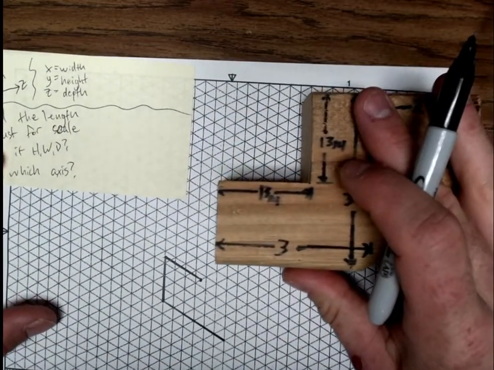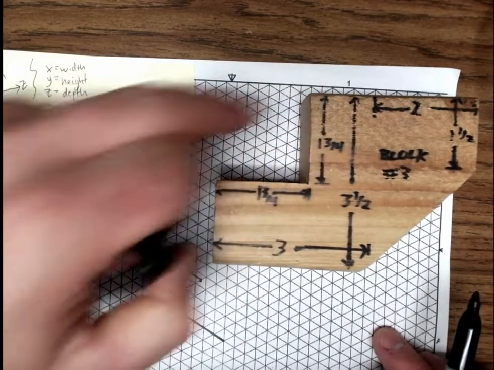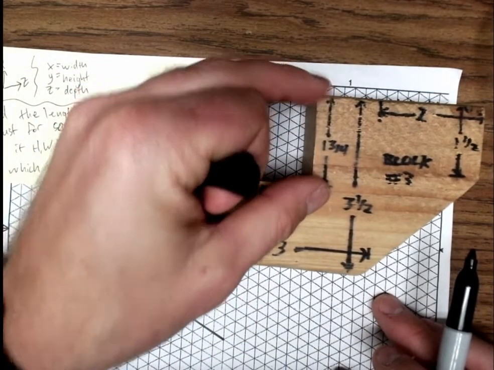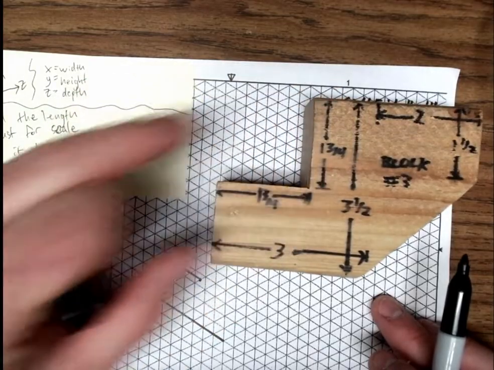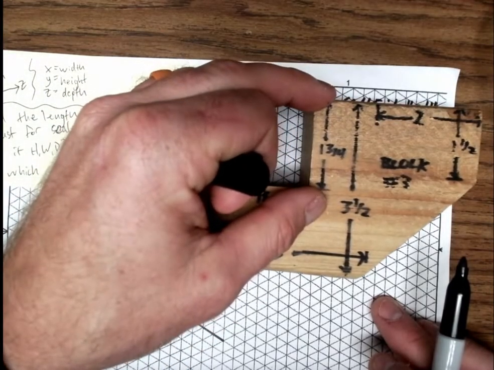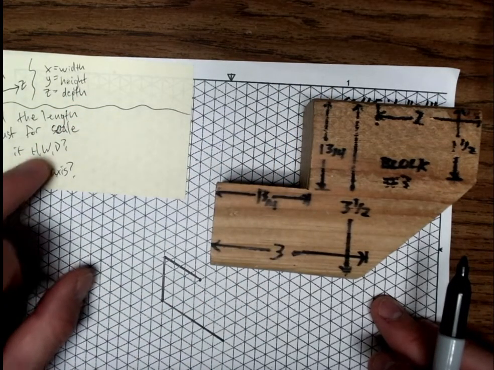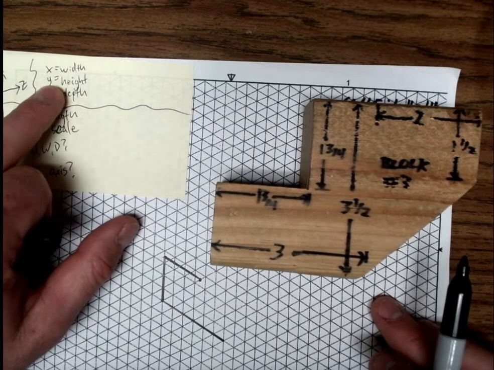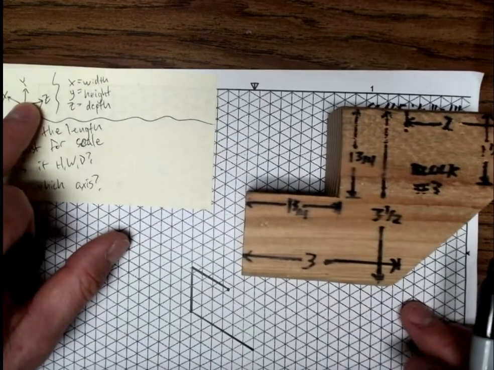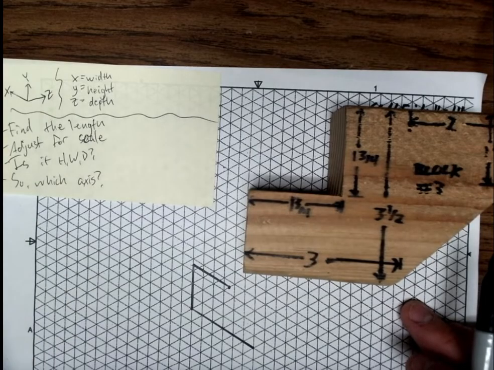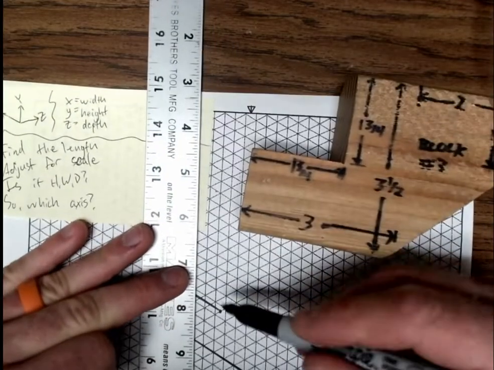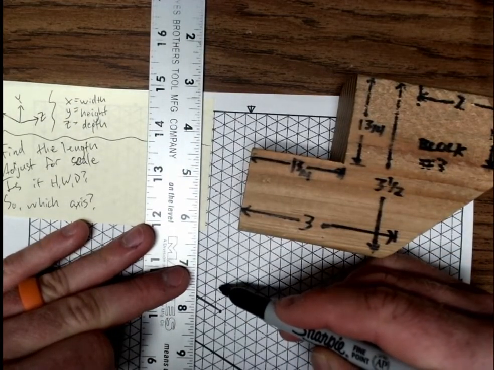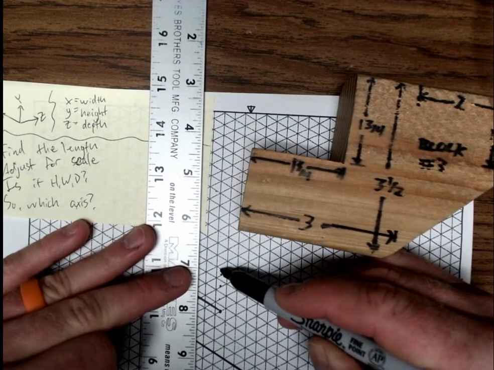Okay, now I am here. Find the length, 1 3/4. Adjust for scale, 3.5. Height, width, or depth. Bottom to top is a height. Height goes on Y. Y is that one. So again, you might want to watch me count. 1, 2, 3.5.